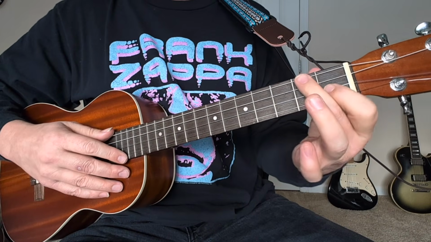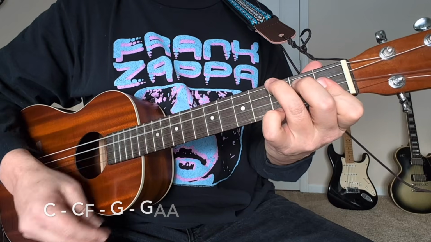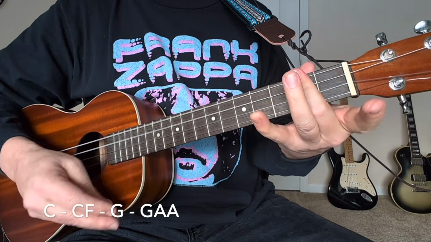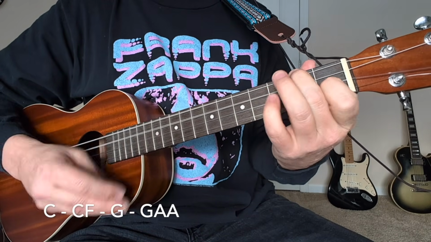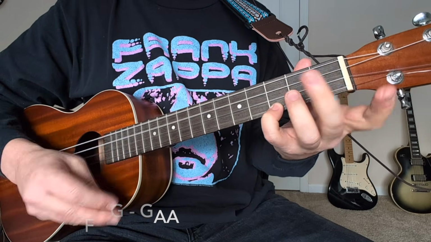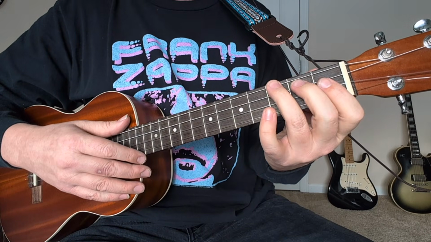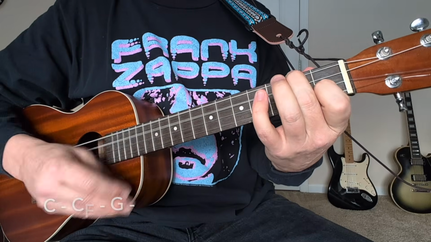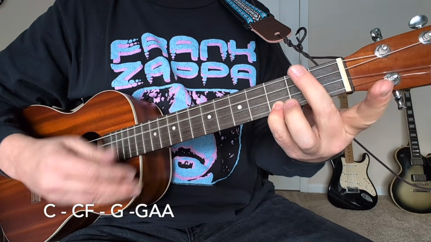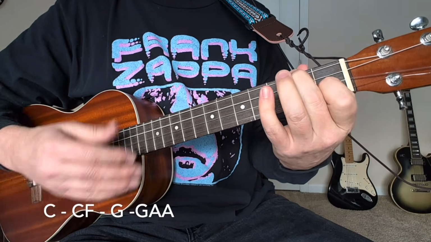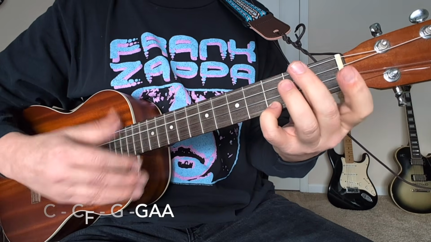Now we have a new little chords thing. We have C, C, F, G, G, A, C, C, F, G, G, A. Let's try that. 2, 3, 4. C, C, F, G, G, A, C, C, F, G, G, A.